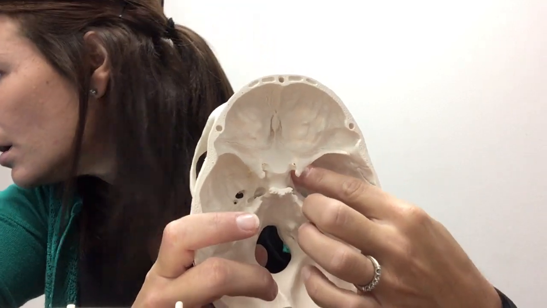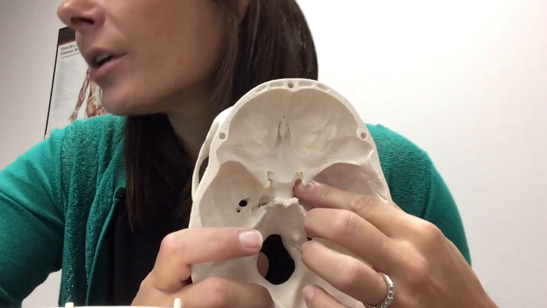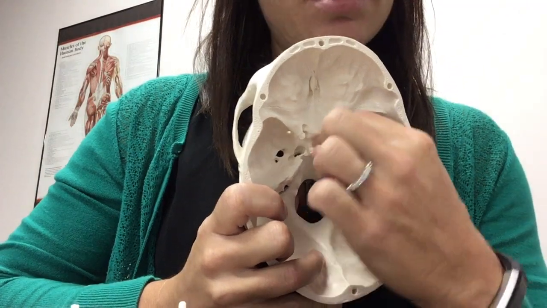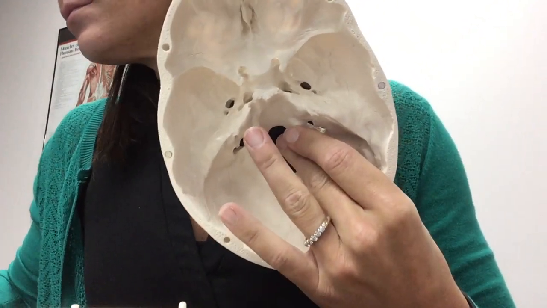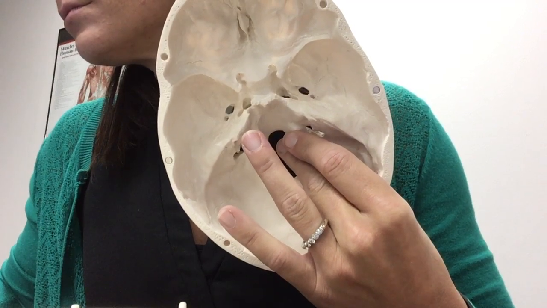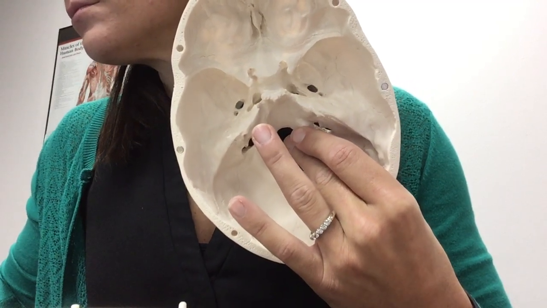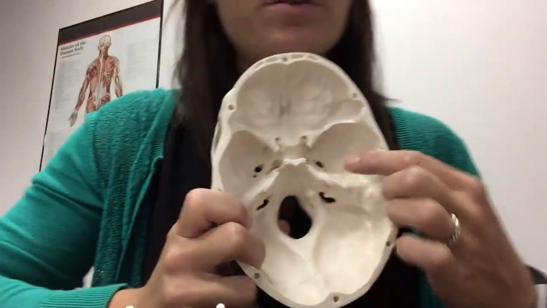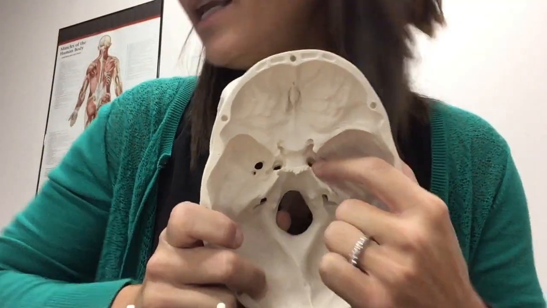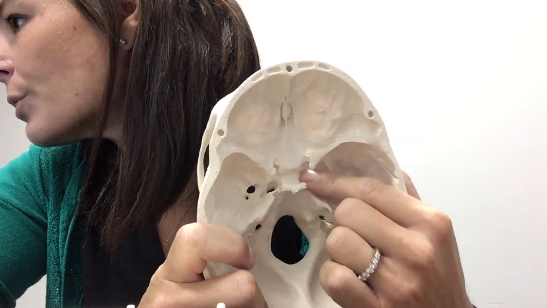Your sella turcica is in the center, so it's this area in here. Your sphenoidal sinus is this hole in here that kind of goes through.